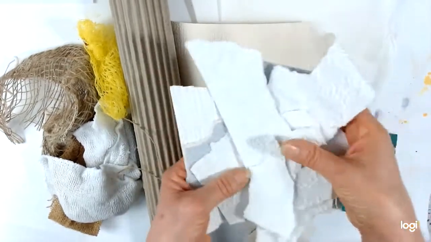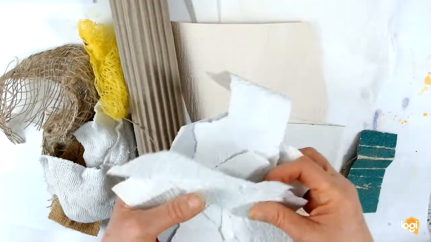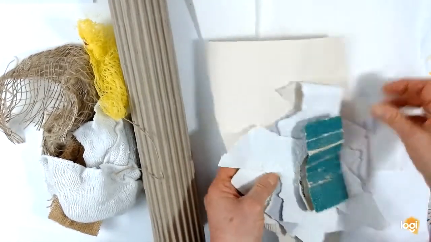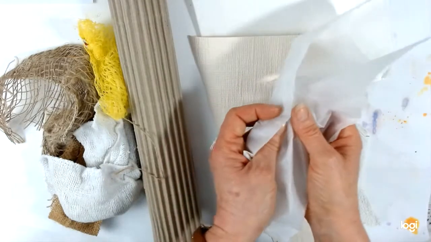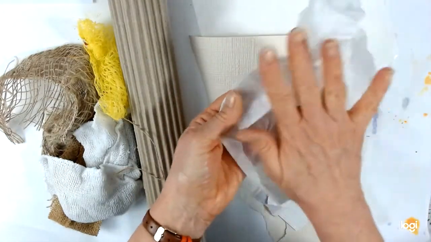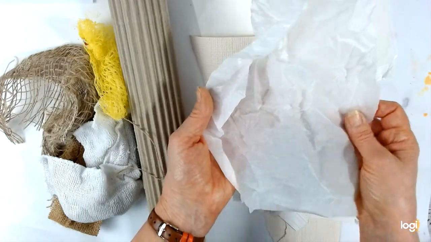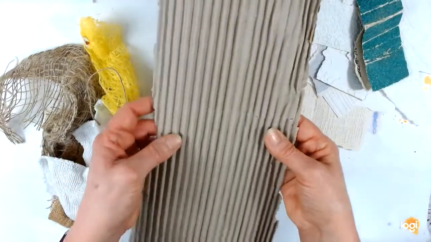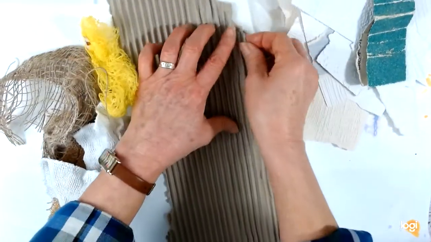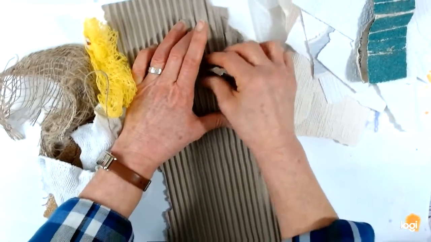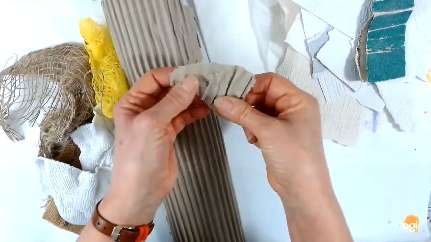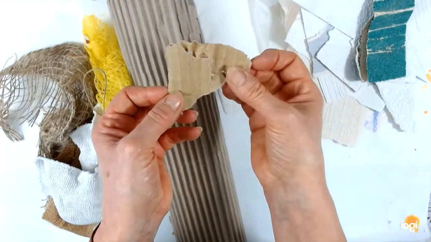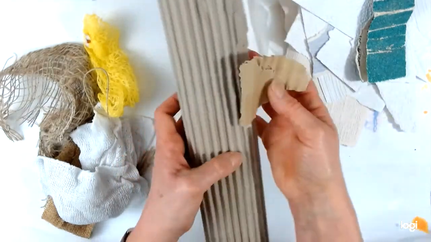So things like textured, if you've got any textured wallpapers or sandpaper ripped up, that's quite nice to use. Tissue paper that you can sort of scrunch up, glue on to get some sort of scrunched up, crinkly, creasy texture. Corrugated card is always good to use, particularly if you rip it quite randomly. You get these interesting different layers appearing where you've got the top layer and the bottom layer revealed. That's quite nice to give you a bit of texture.